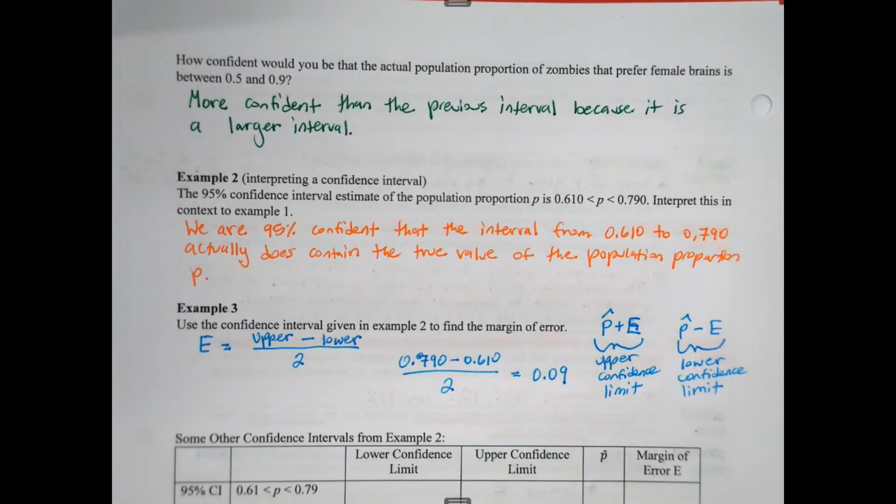Since we have P hat plus E and P hat minus E for our upper and lower confidence limits, if we want to find the margin of error, which was being added and subtracted to our P hat or our sample proportion, we just have to find half of that distance, essentially.